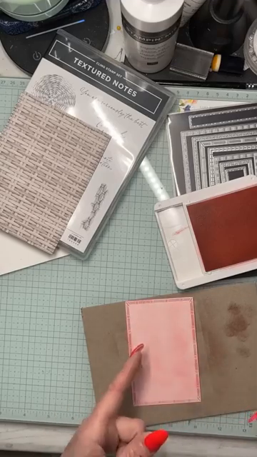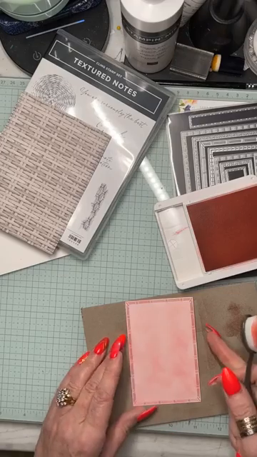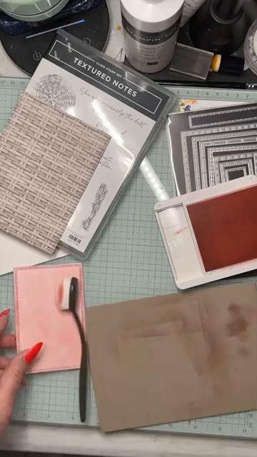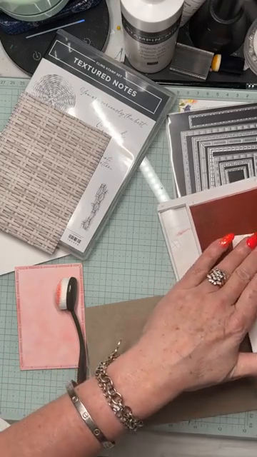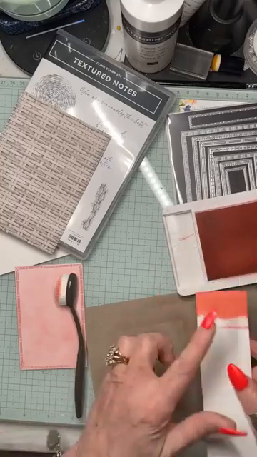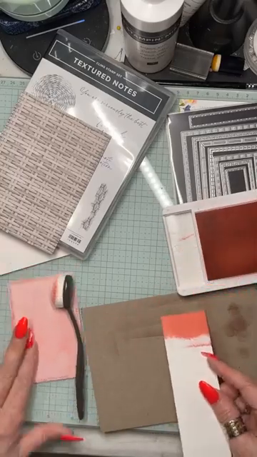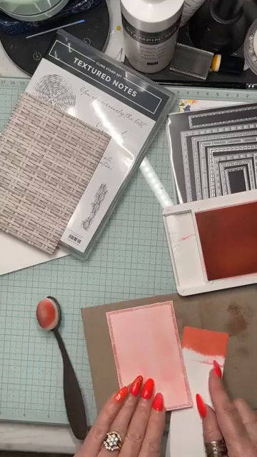Now, if you said, well, Sarah, I actually want a solid colour, you could use your ink pad. I'm just going to take a scrap piece. You could take your cardstock and just touch it to your ink pad, and that would give you a solid colour. And you can see the difference between the two.